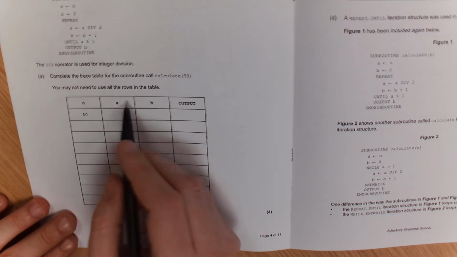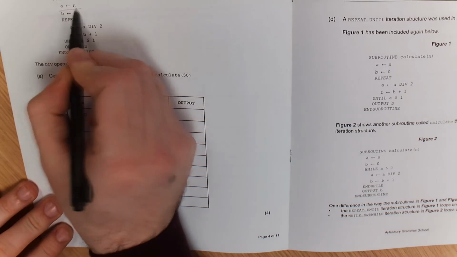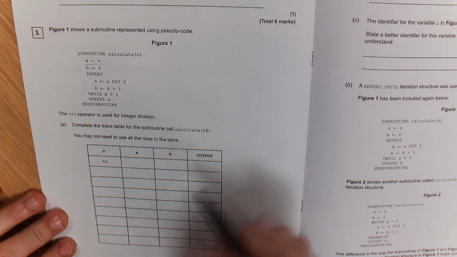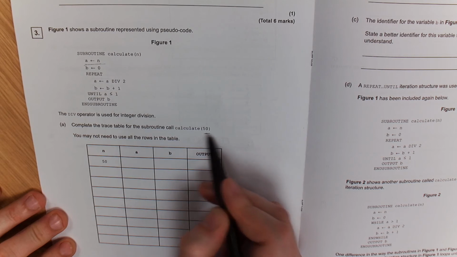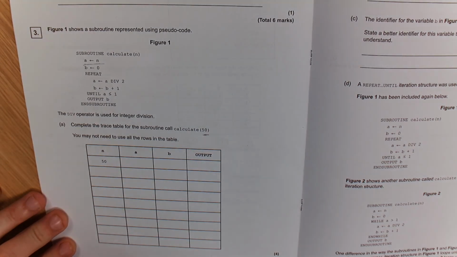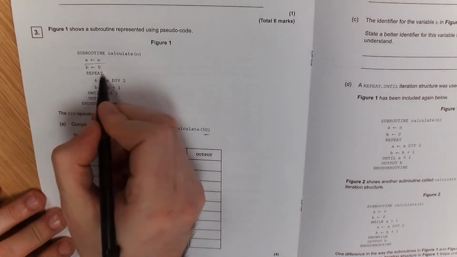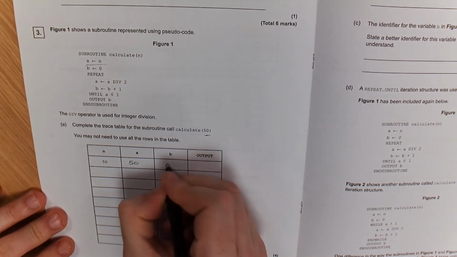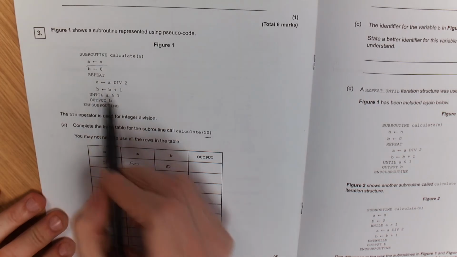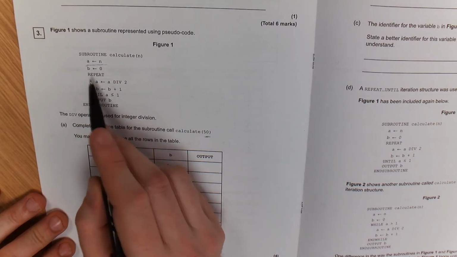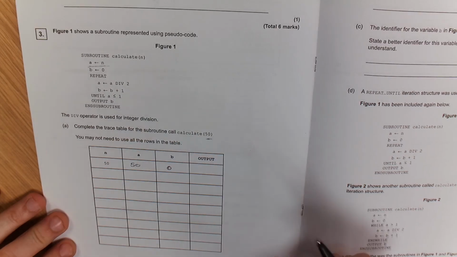So let's start off. What is the value of A? Is the value n. So n is the value that's passed in, which was 50. So the value of A is 50. Value of B is 0. All right, nothing is output yet. We go into our loop. Repeat A div 2.